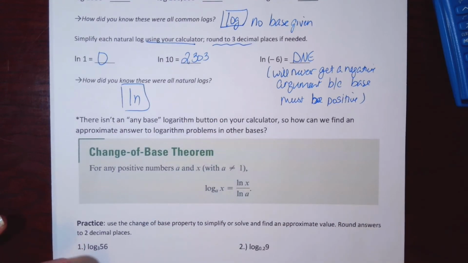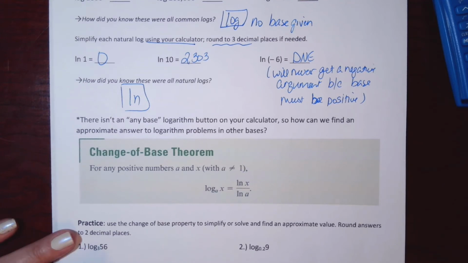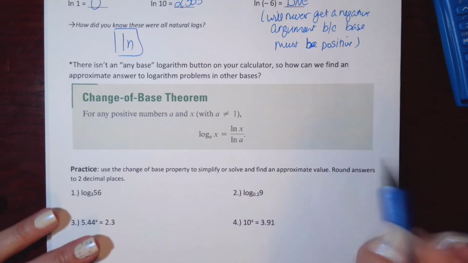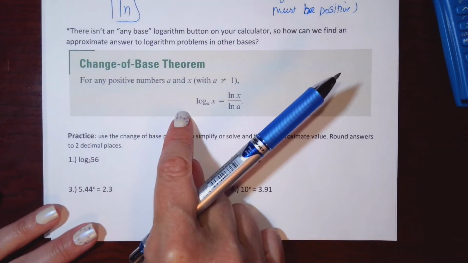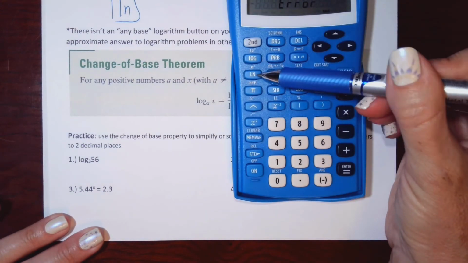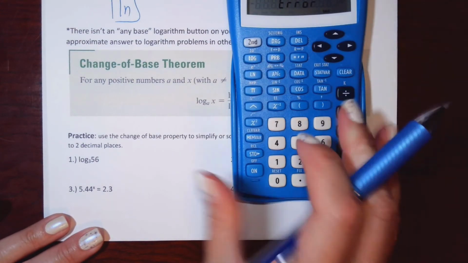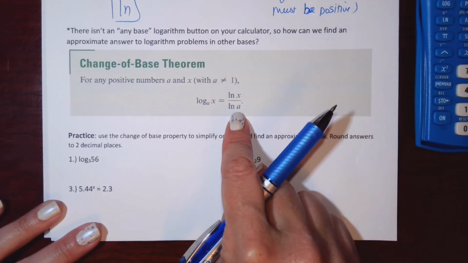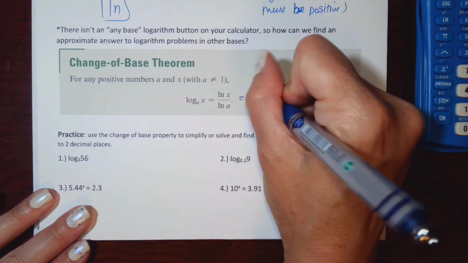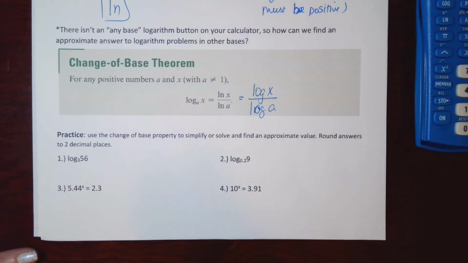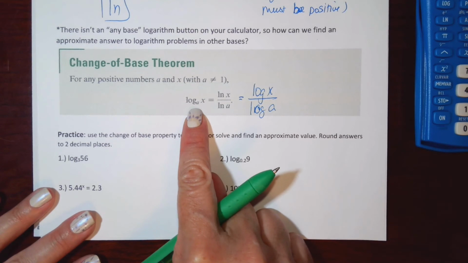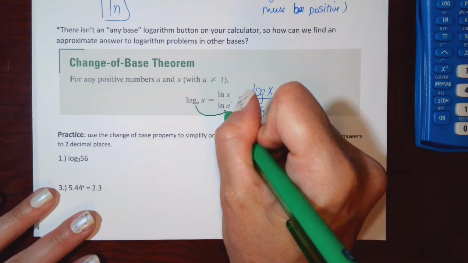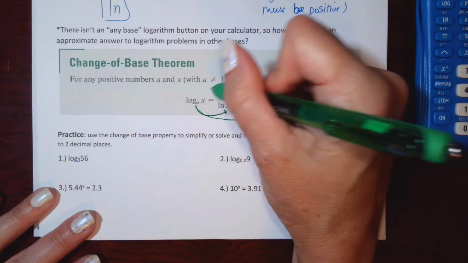There is not an any-base logarithm button on your calculator. If we want an exact answer for something that is not base e or base 10, we have to leave it as a logarithm usually. But if we need to find an approximation, and use our calculator, we're going to use our change of base theorem. Now, change of base theorem can be used with either of my log buttons on the calculator, base 10, common log, or base e, natural log. It does not matter which one. This is written as just natural log. I could also say it just like this. Now, what you need to notice for my change of base formula, you're given a log statement where your base is not common or natural, not 10 or e. That base goes on bottom. Base goes on bottom. That's what's important. And then the argument goes on top.